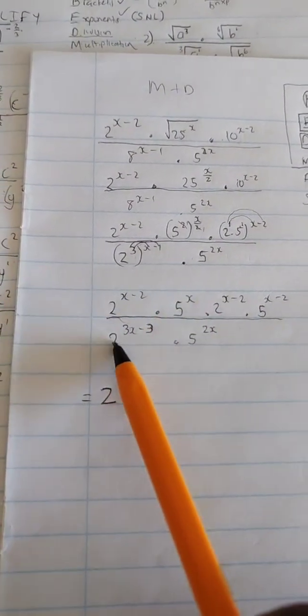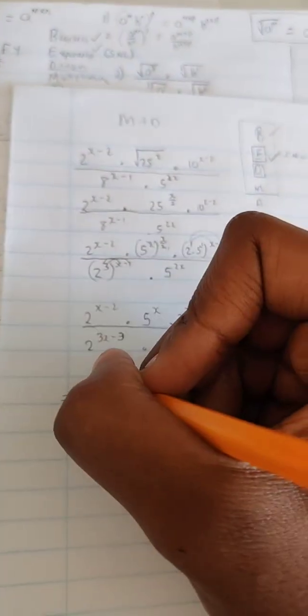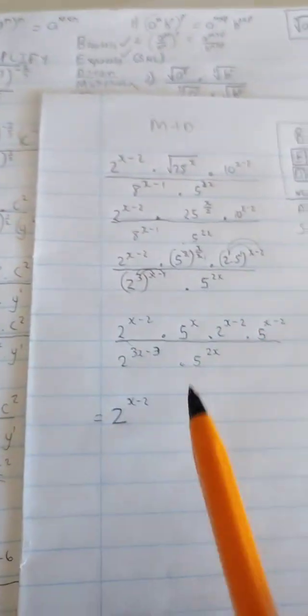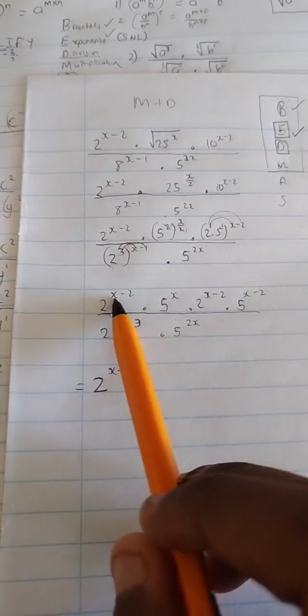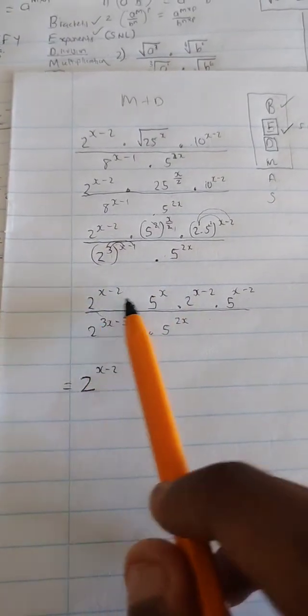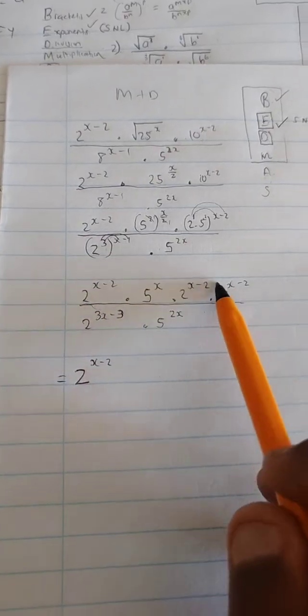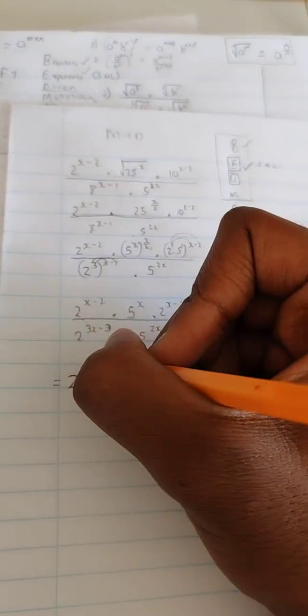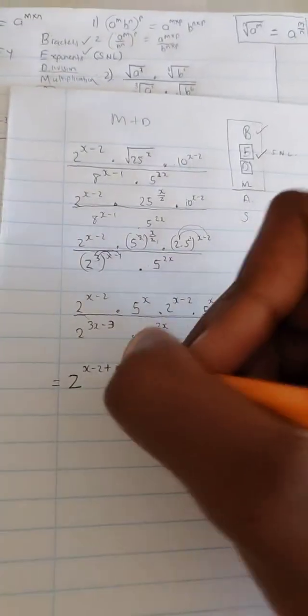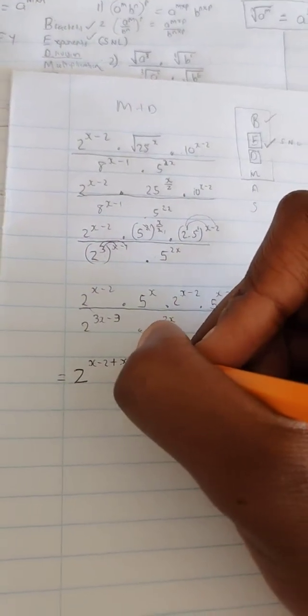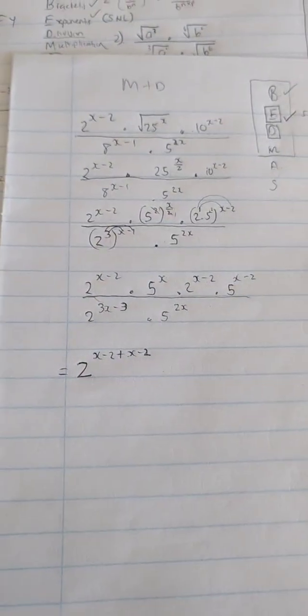Base 2. Same base. Base 2 at the top. No sign change. X minus 2 as it is. At the top, bases are the same. When we are multiplying, we do what to the exponents? Add the same thing. There's no sign change.